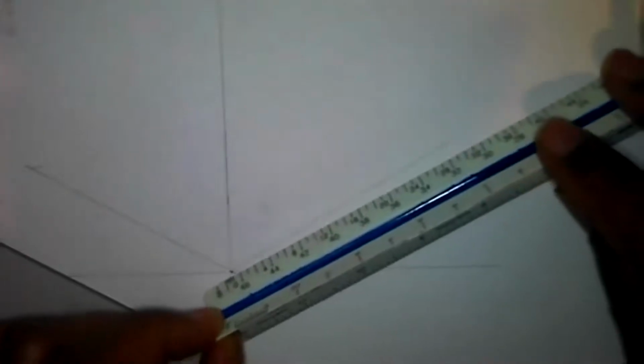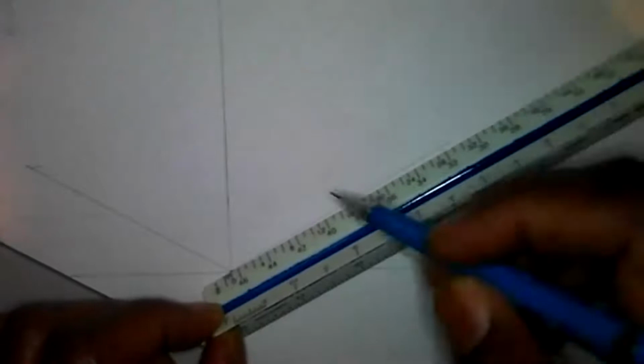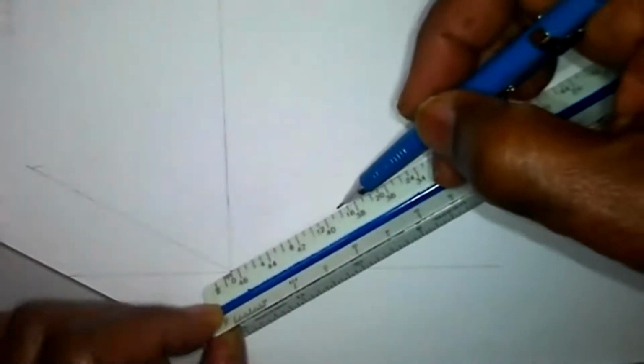And I know that you know this part, okay? So 14 feet at 1/8 scale. 12, 13, 14, so 14 feet here.